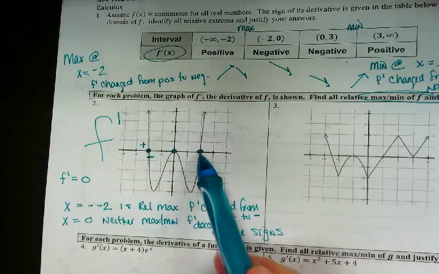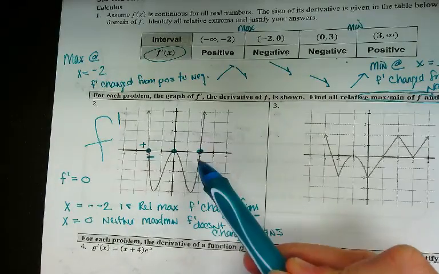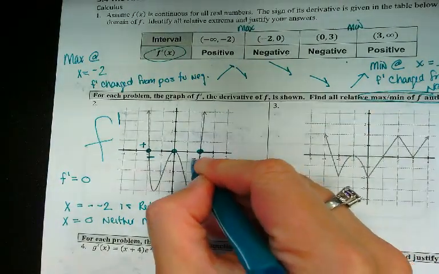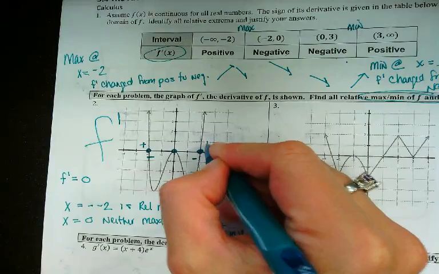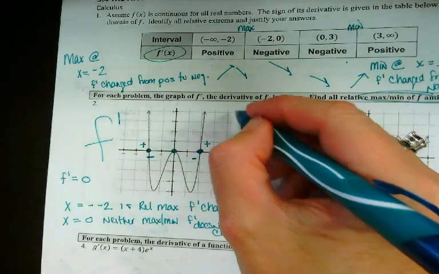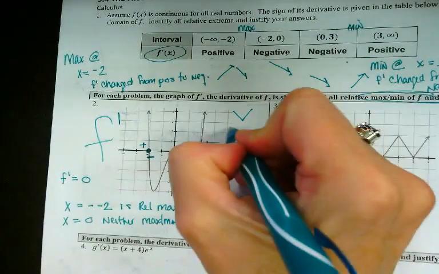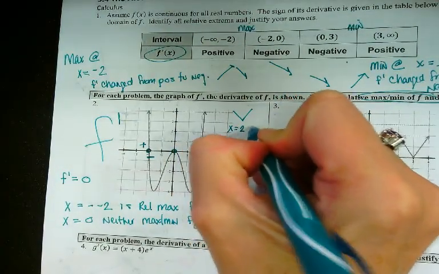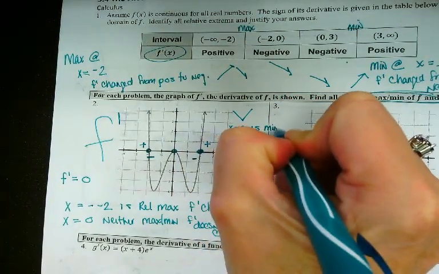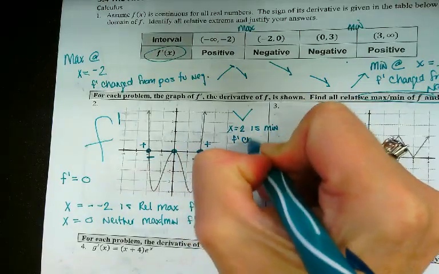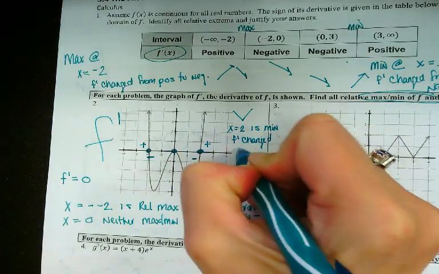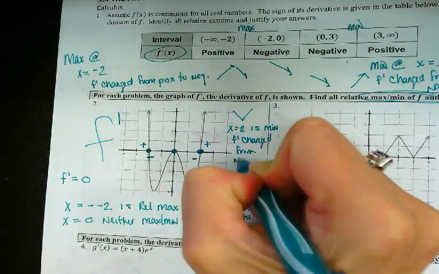Then lastly, x equals 2. Before 2, f prime is negative. After 2, f prime is positive. So if I went from a negative to positive slope, I created a min. So x equals 2 is a min, a relative min. f prime changed from negative to positive.